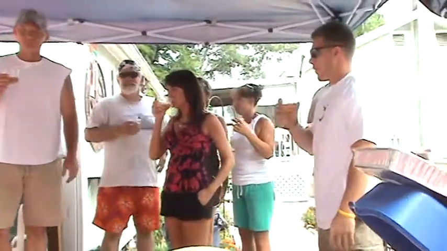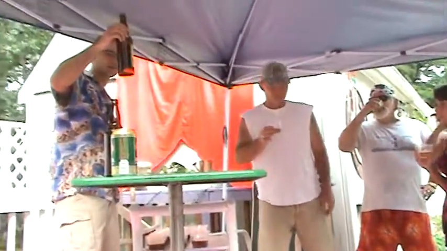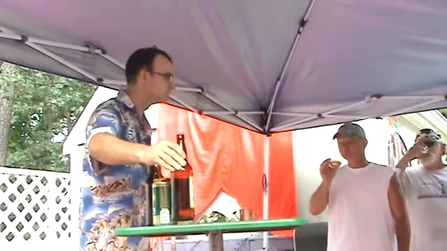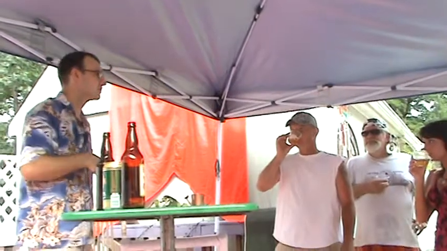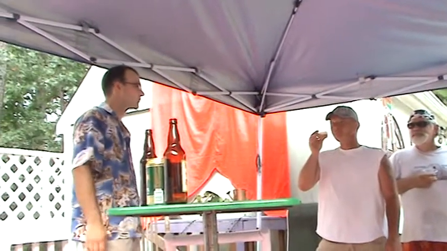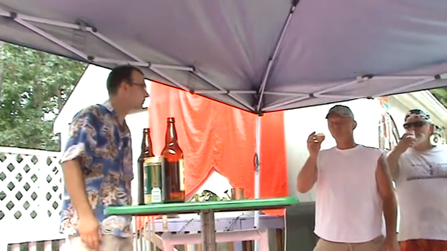And this is provided by Legend Brewery. It's their American lager. I'm sure everyone can tell there's a nice, clean, crisp finish to it. Good for a hot summer day.